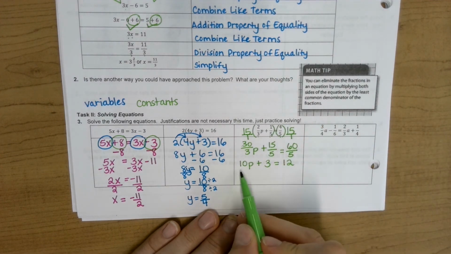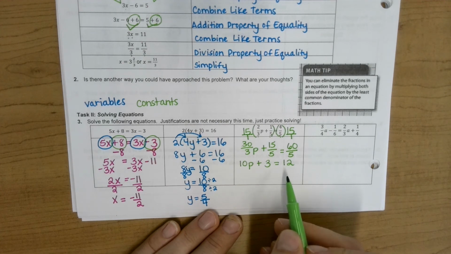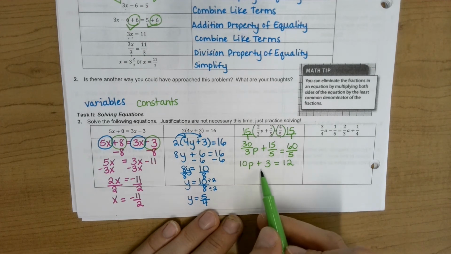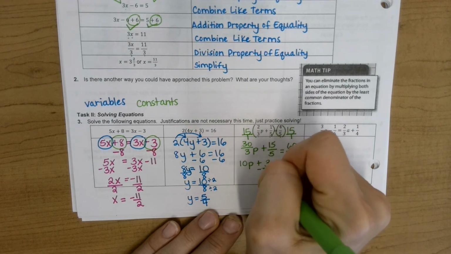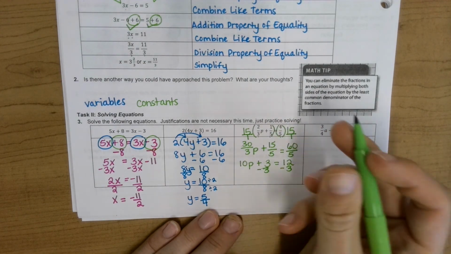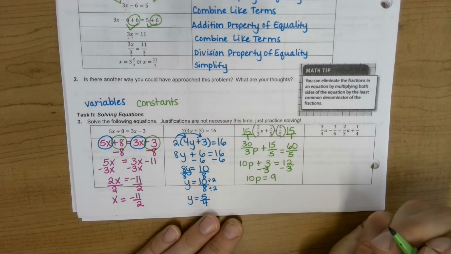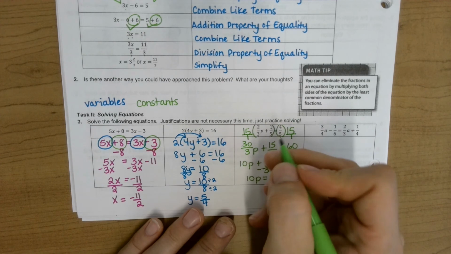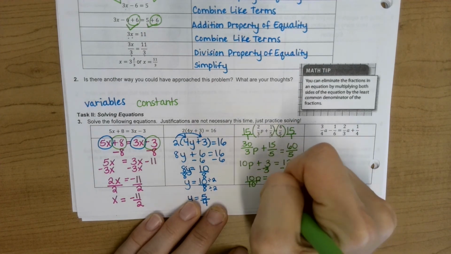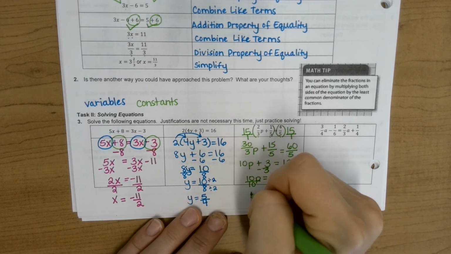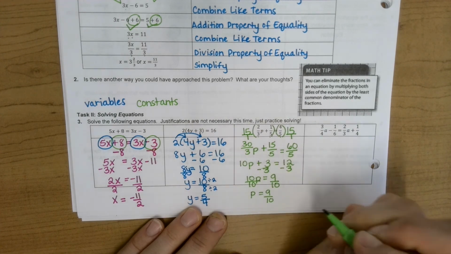All right, then it's a little easier to solve. No more fractions. Got to get rid of my constants on the side with the variable, so plus 3, inverse would be minus 3. Need to do it to both sides. Then I'm left with 10p equals 9. 10 times p, the inverse is divide by 10. Do it to both sides. P equals 9 tenths.